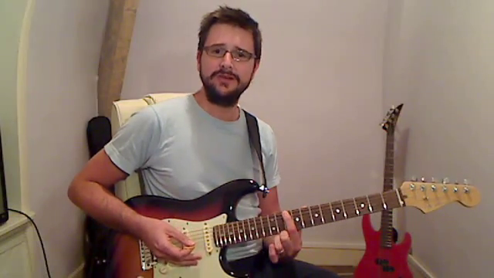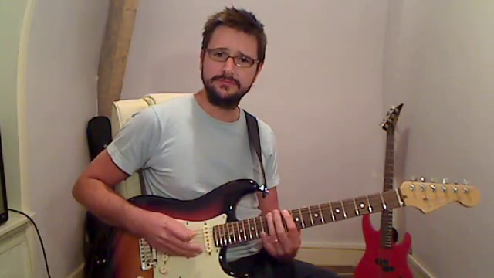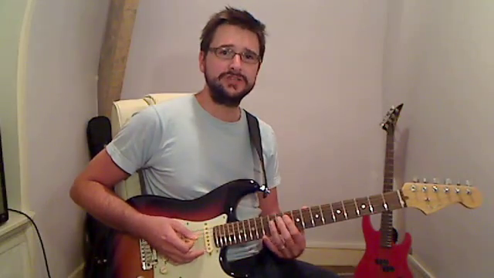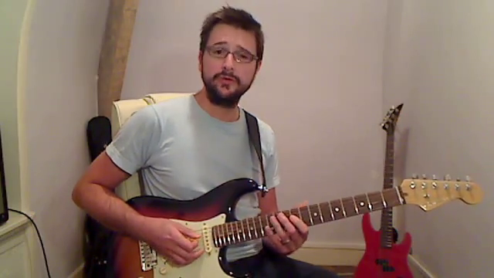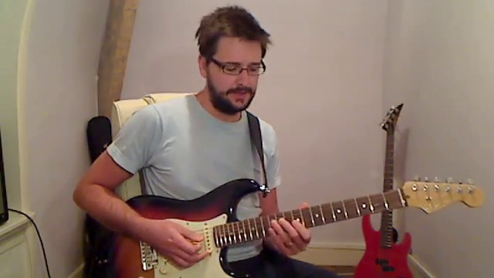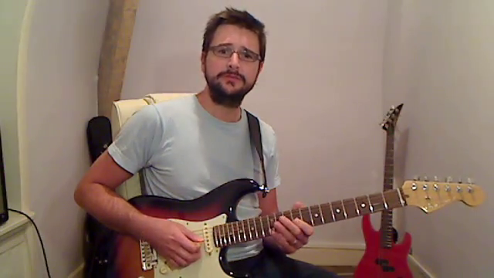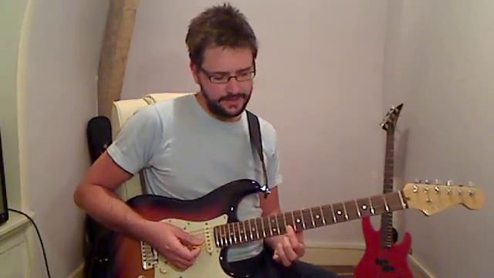So we're starting on fret 10. We do 10-12, 10-12 on the next string, 9-12 on the D string, the 4th string, same frets again on the 3rd string, 9-12, then 10-12 on the B string, the 2nd string, and another 10-12 on the 1st string. So let's go through that again: 2 lots of 10-12, 2 lots of 9-12, and 2 lots of 10-12.